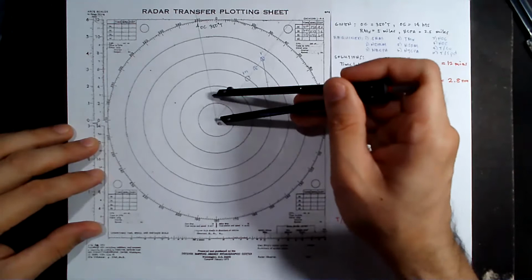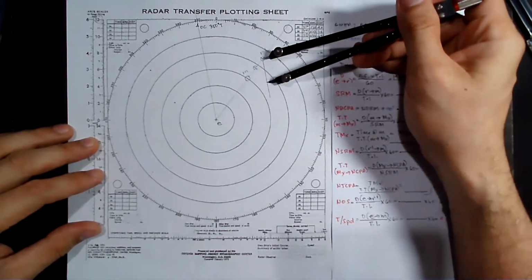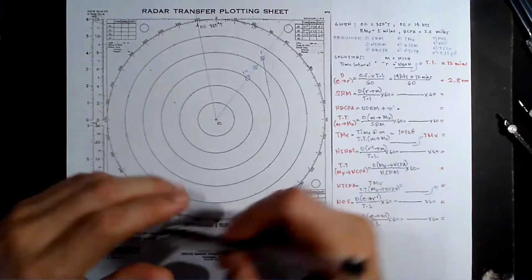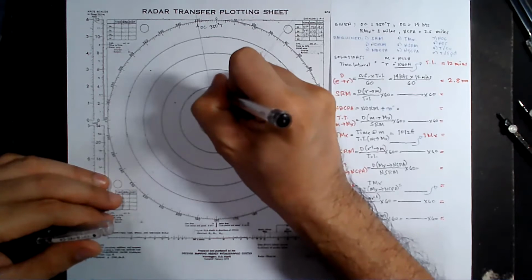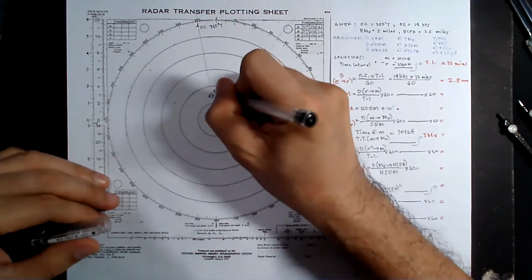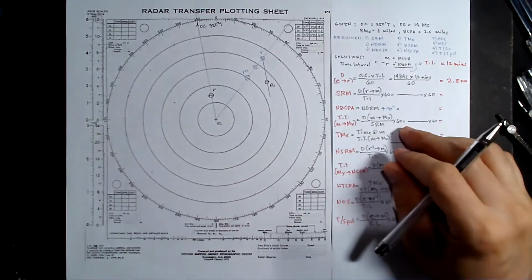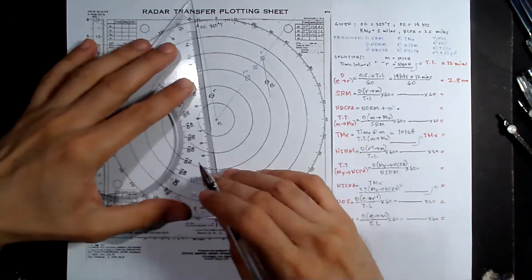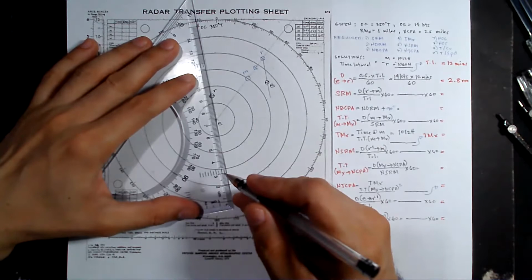So your distance here is 2.8, it will be the same here. And label this as R, and label this as E. So we now have our E to R line.